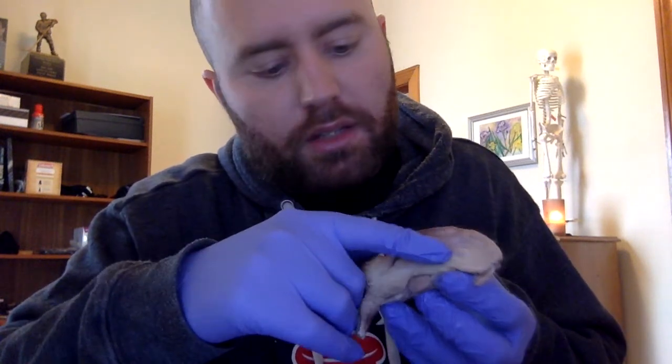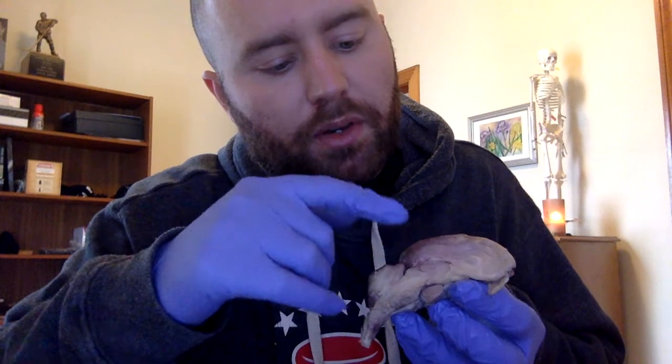So we have, right here, the corpus callosum. So that's the area where the two hemispheres connect and the brain's able to communicate between the left and right hemisphere.